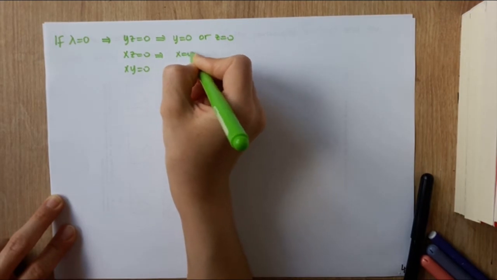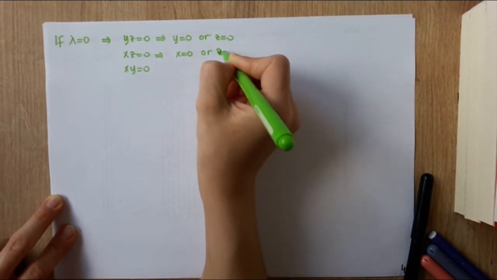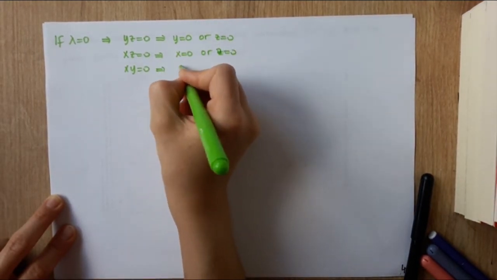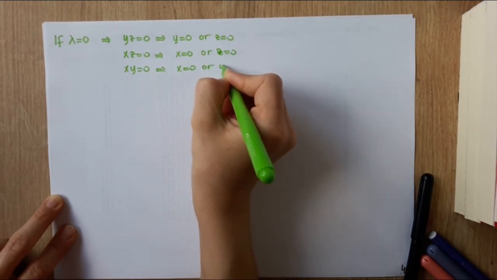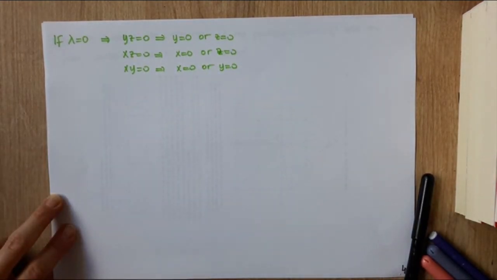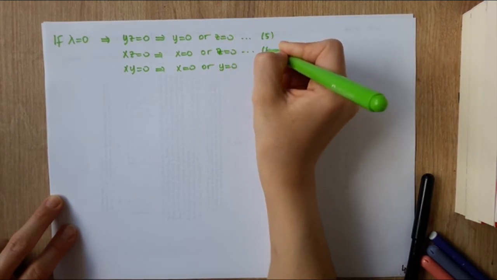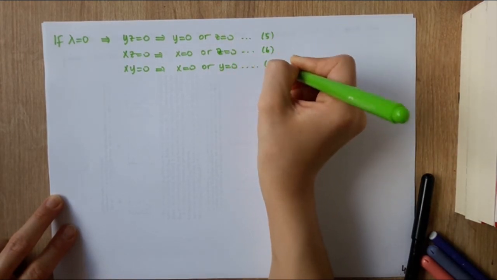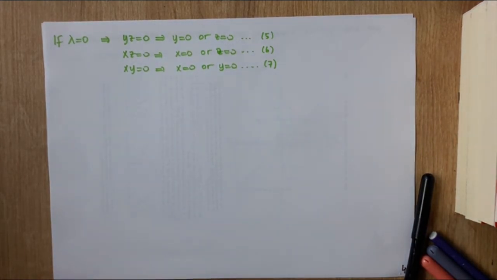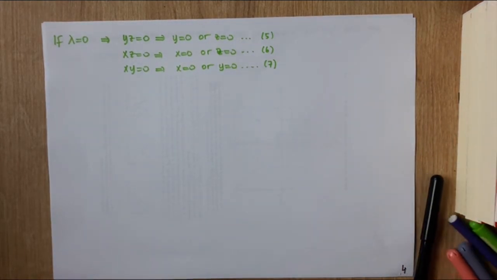Here x equals 0 or z equals 0, and x equals 0 or y equals 0 here, right? So let's call this case 5, 6, and 7, and I will analyze these cases separately.